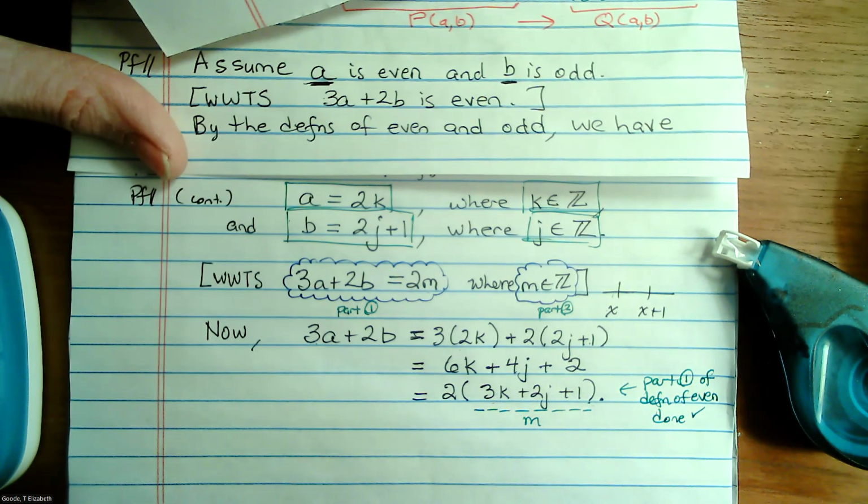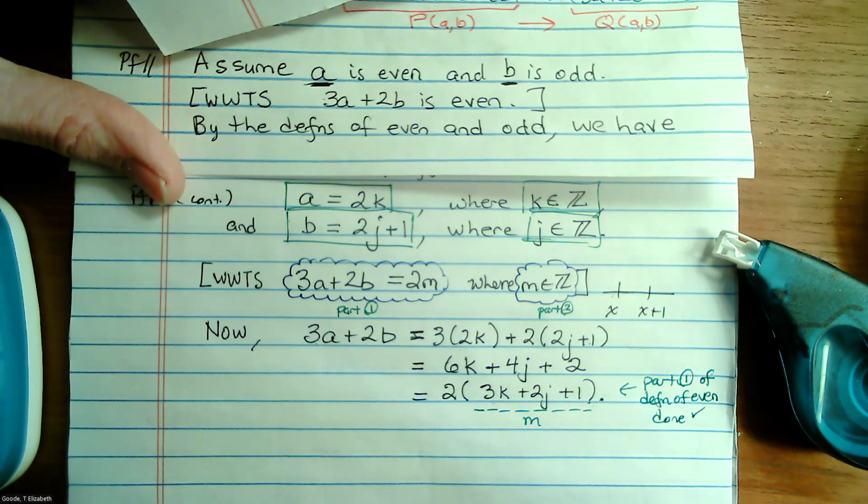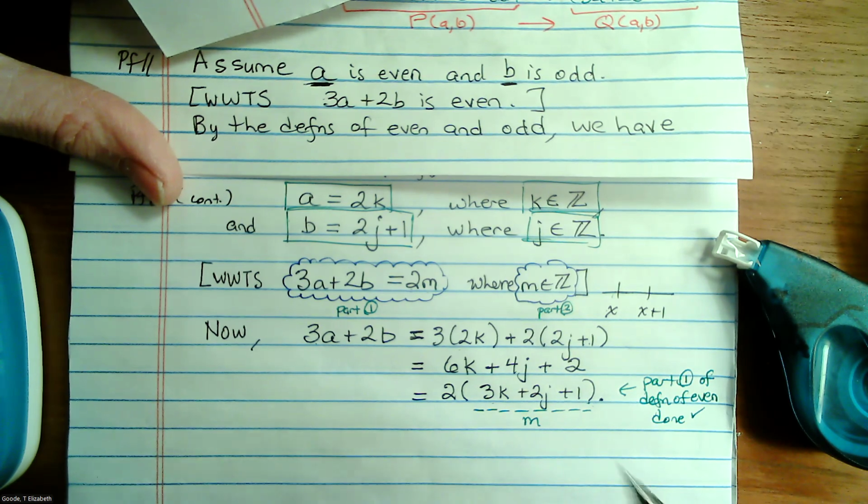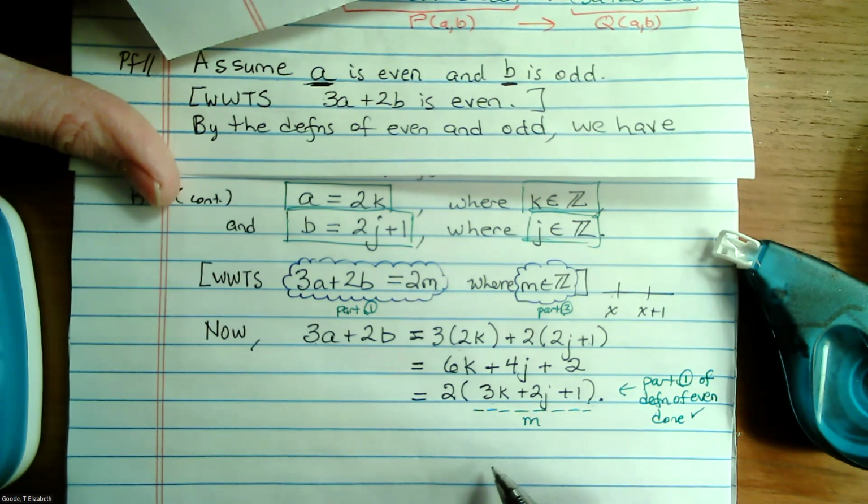I think so, if I were to have written 3a plus 2b equals 3 times 2k plus 2 times 2j plus 1 equals 2m, that would have been wrong. Yeah, because your reader isn't going to buy it, because your reader has no idea what M is.